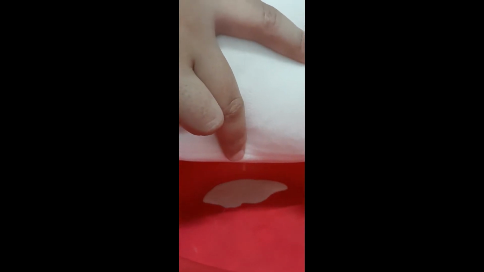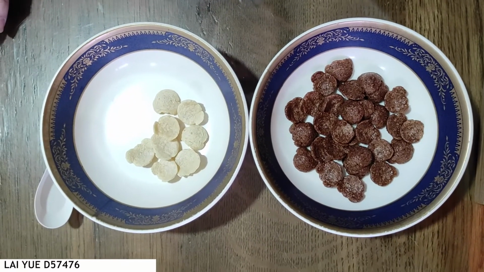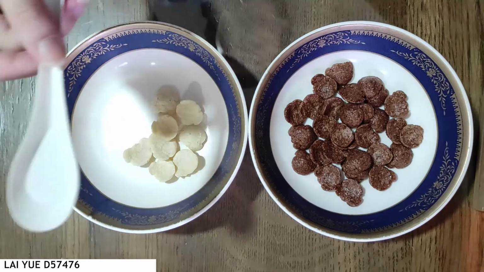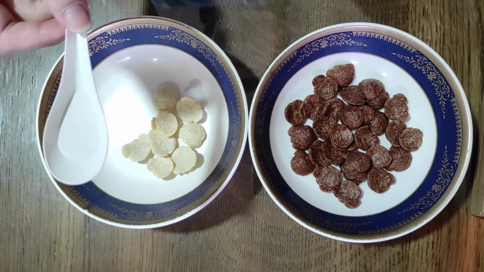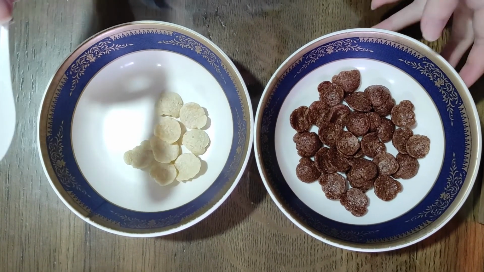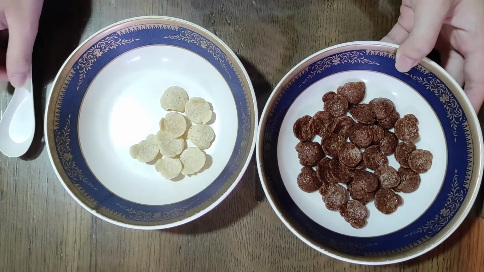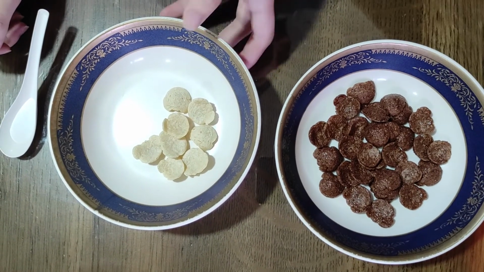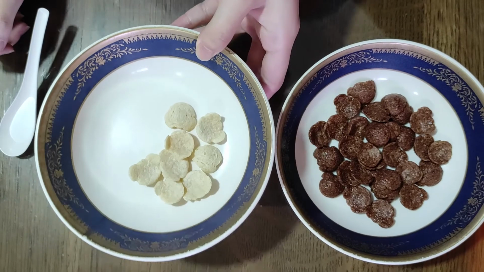Make sure the container is dry. Sperm and eggs should be mixed under dry conditions using a plastic spoon or dry feather. Now, I will be using the chocolate Cocoa Crunch to replace the eggs and the white Cocoa Crunch to replace the sperm.